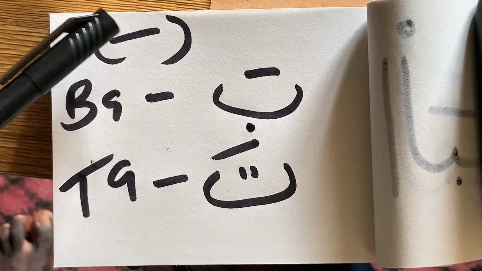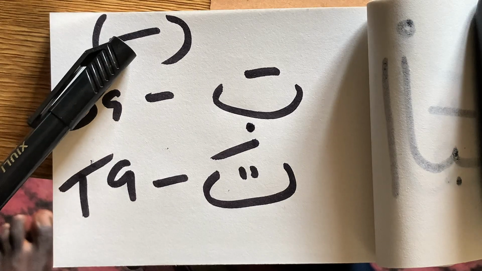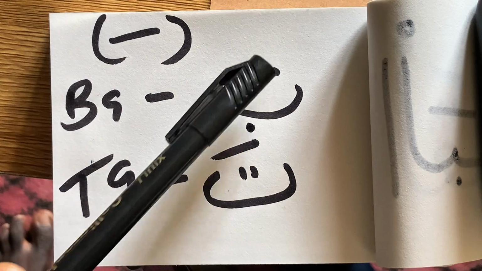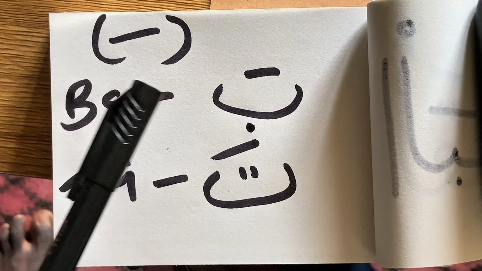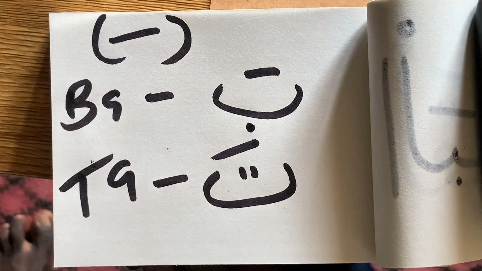This is what we call Fathah. It is at the top of the alphabet. You can see it. When a letter has Fathah, open your mouth slightly and say ah. That is the sound of that letter.